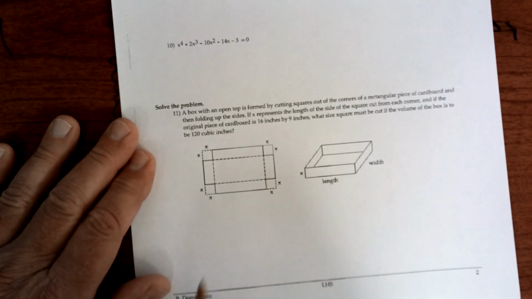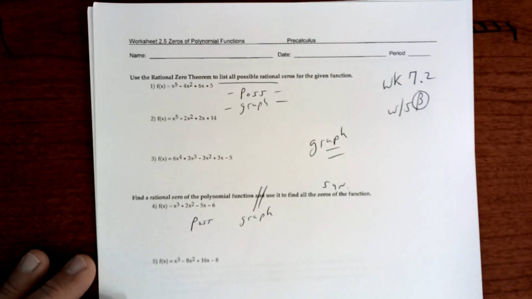Okay? Now, if you come to school and you were out, you can always use the video to get the worksheet. Okay? You don't even have to ask Mr. Toops. How about that?